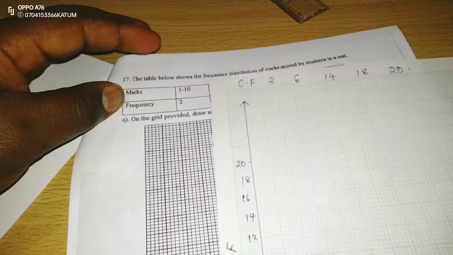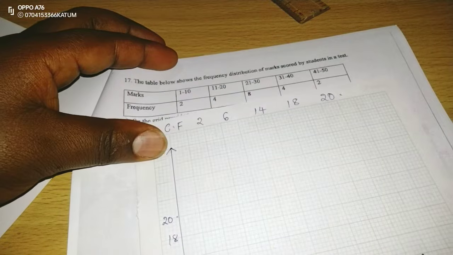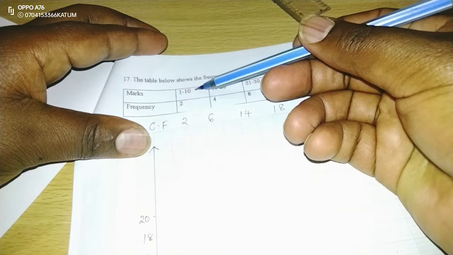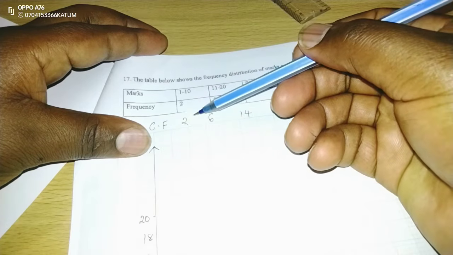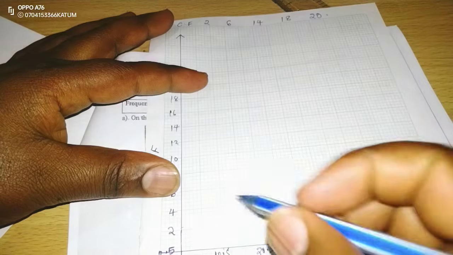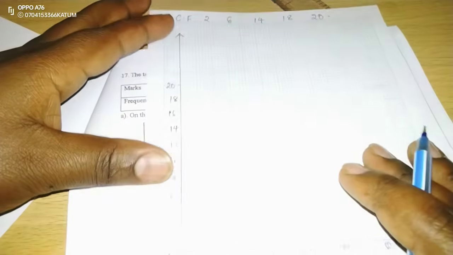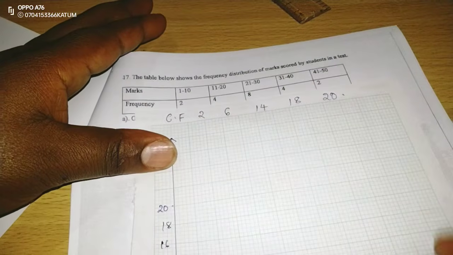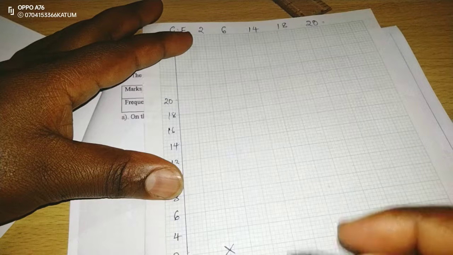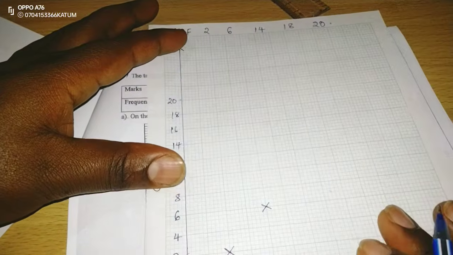Therefore, I'm going to start with the first upper class boundary and the respective cumulative frequency. So we have 10.5 as the upper class boundary, and it will be plotted against 2. So 10.5 against 2. This will be the coordinate. Then we will have the second one, 20.5 against 6. That's where it will be.